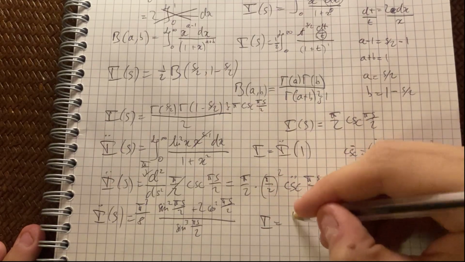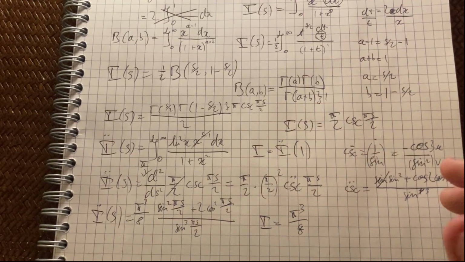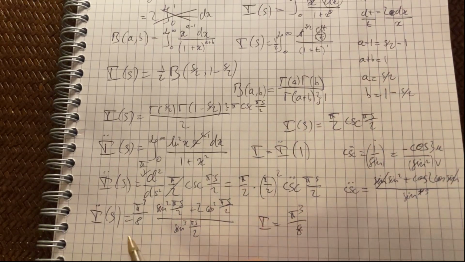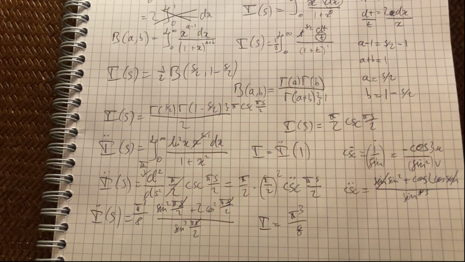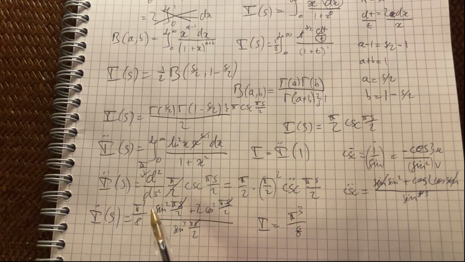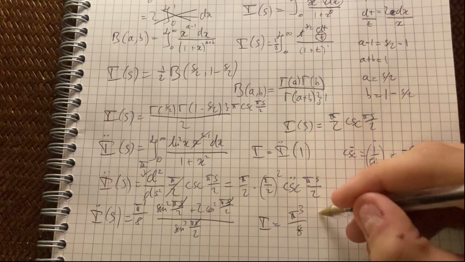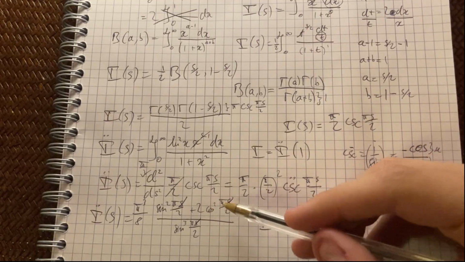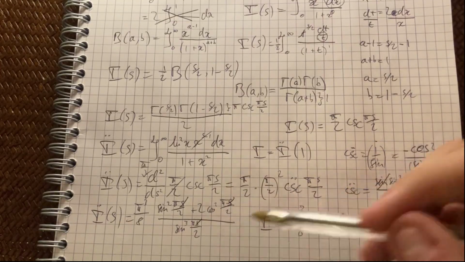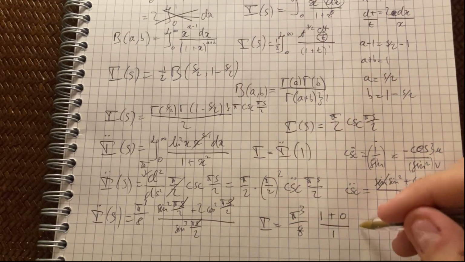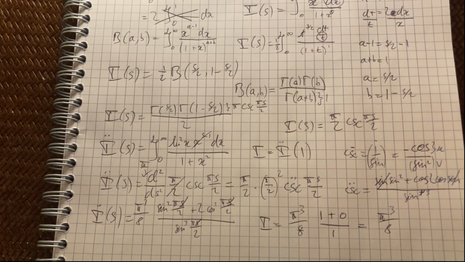So I equals pi cubed divided by 8 times, okay, we have s equals 1, so we have here pi halves everywhere. We can just get rid of the s. Sine squared of pi halves equals 1. Cosine squared of pi halves equals 0. And sine cubed of pi halves equals 1. So we're left with pi cubed by 8.